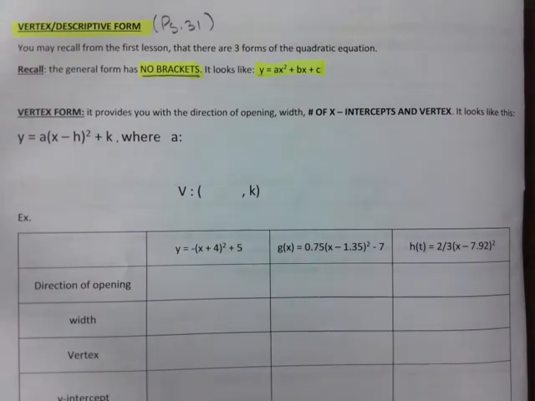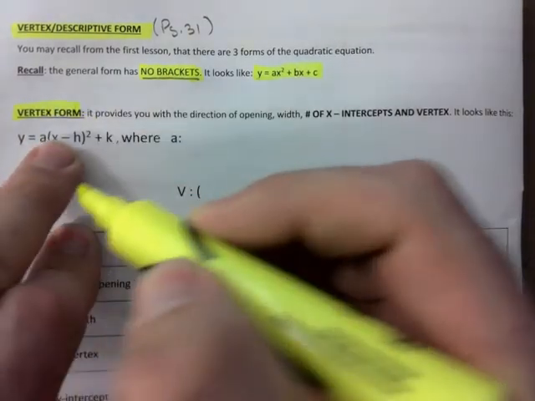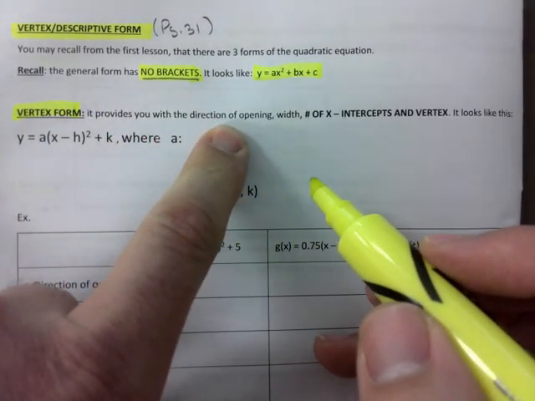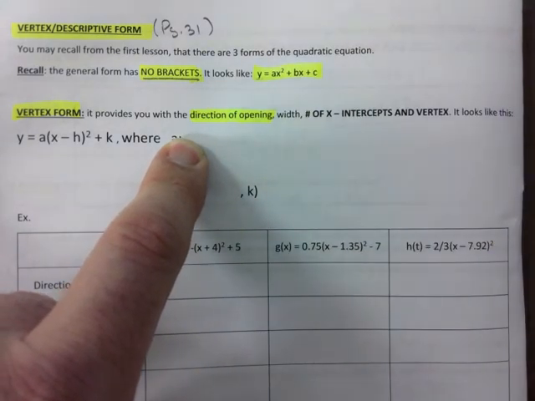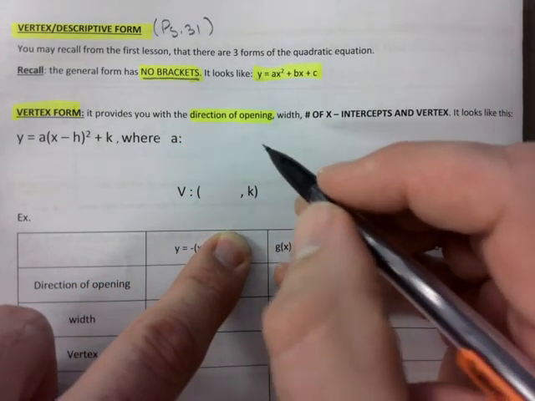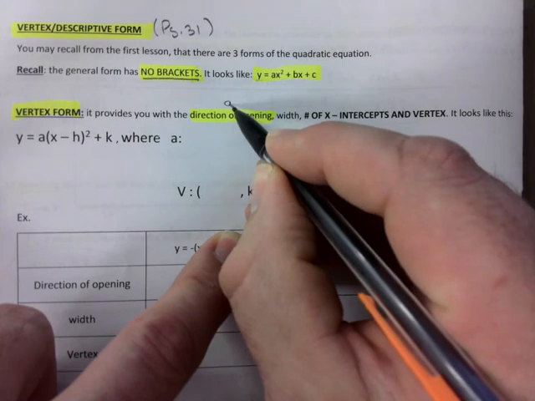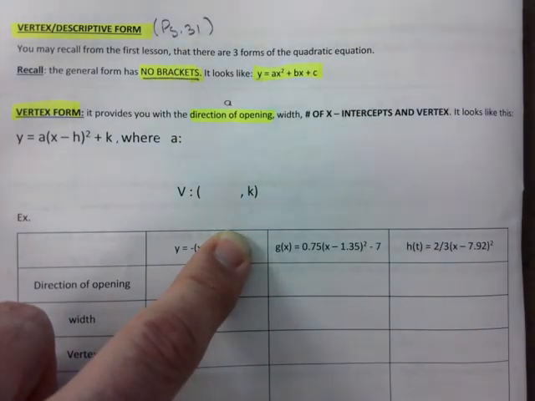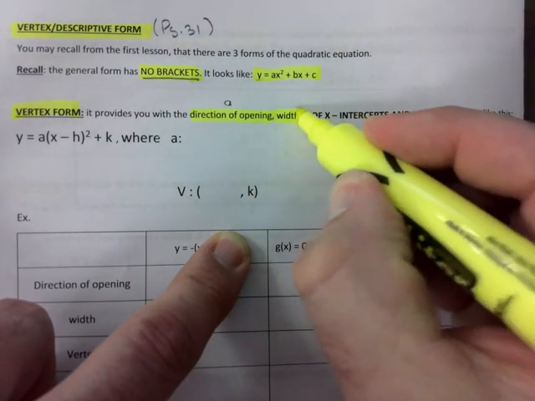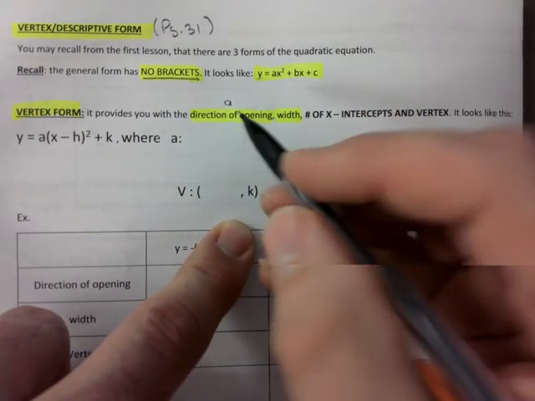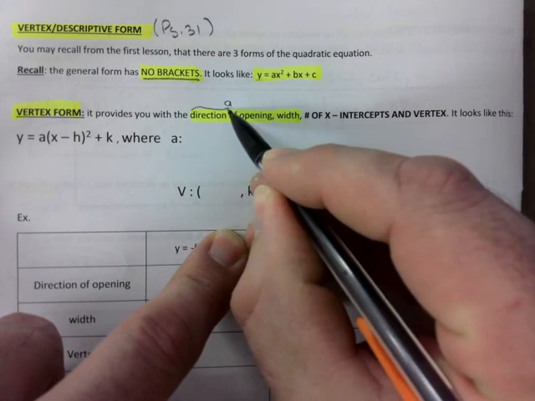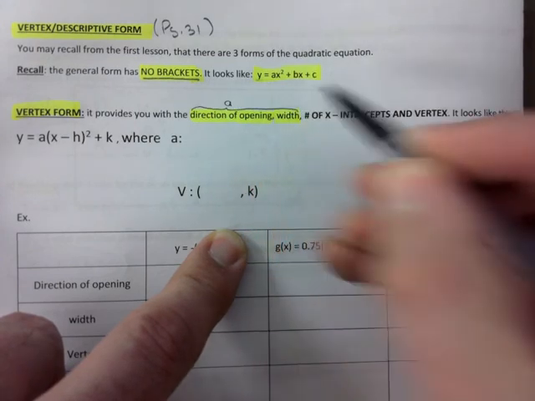Now we're going to talk about the vertex form. It provides you with the direction of the opening, so this is still there, and that is still determined by A. It still tells you what the width is. Actually, both of these are determined by A, just like before.